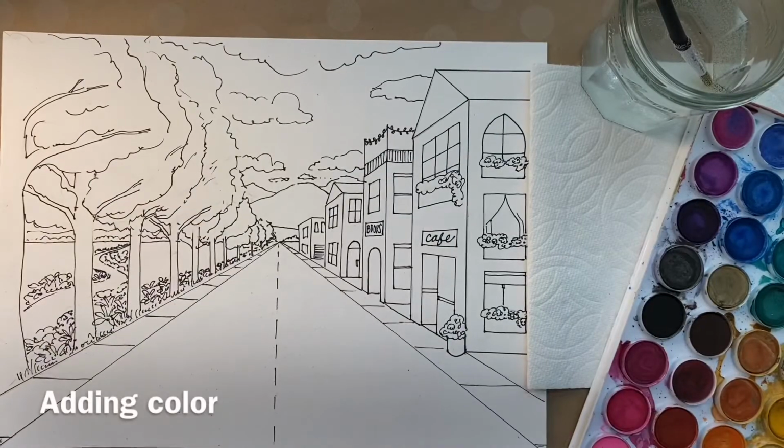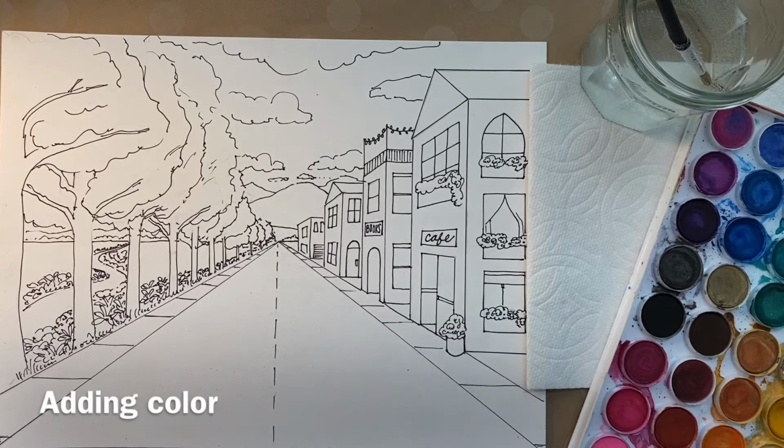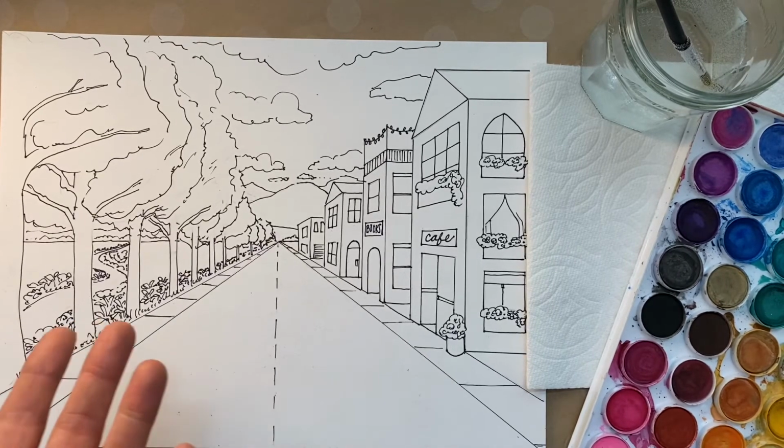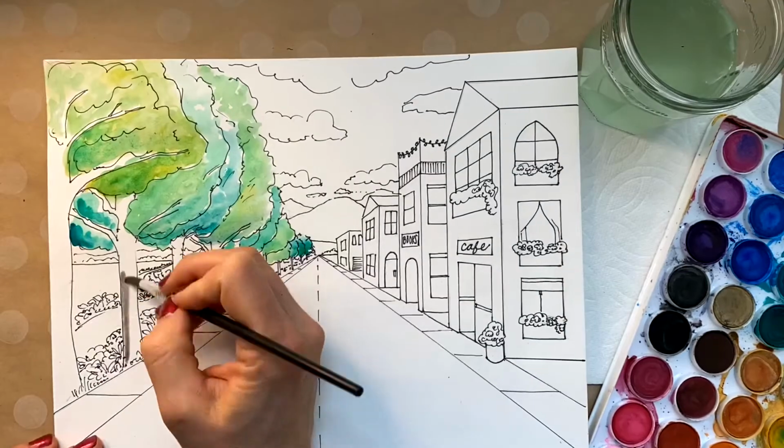You're ready to add color. Now, as I mentioned before, you could do this a lot of different ways. You're welcome to use markers, you could use colored pencils. My personal favorite is watercolor.